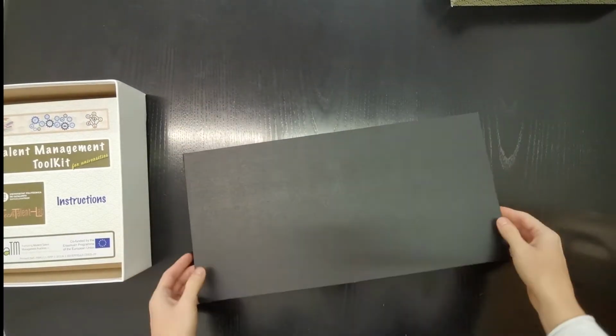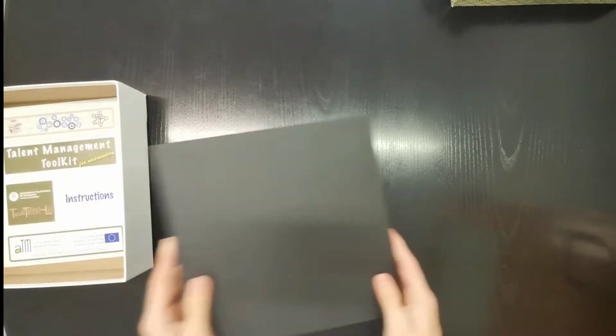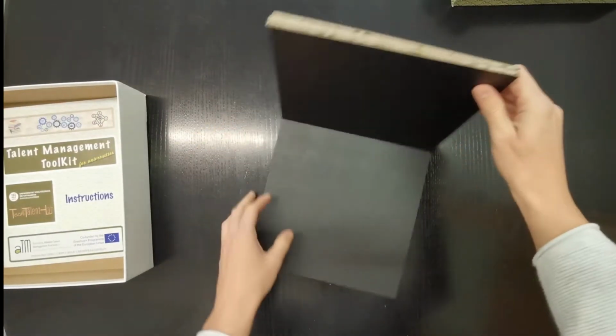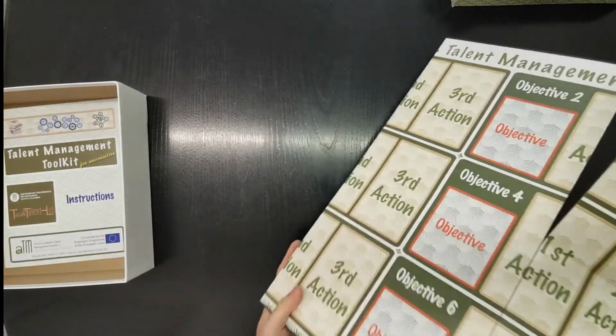Firstly, we need to take the Tactical Talent Management Board. This board has 6 parts. We can add an objective card and 3 action cards in each of these regions.